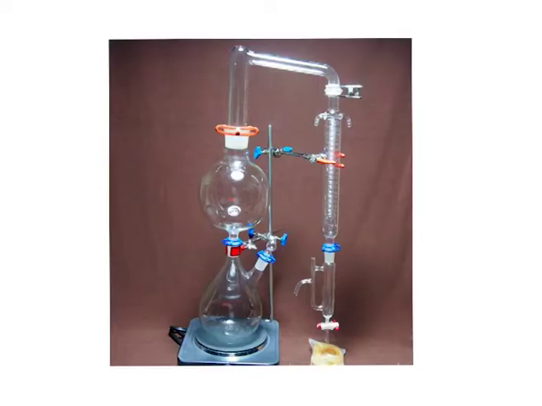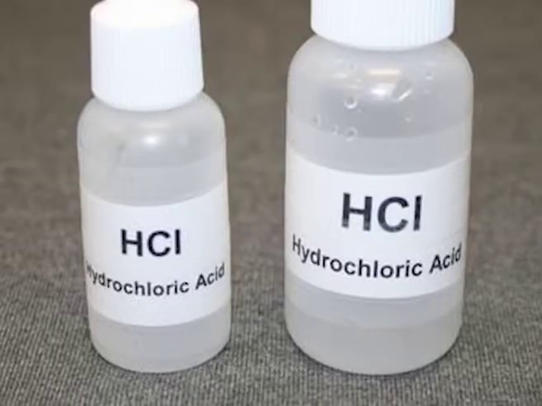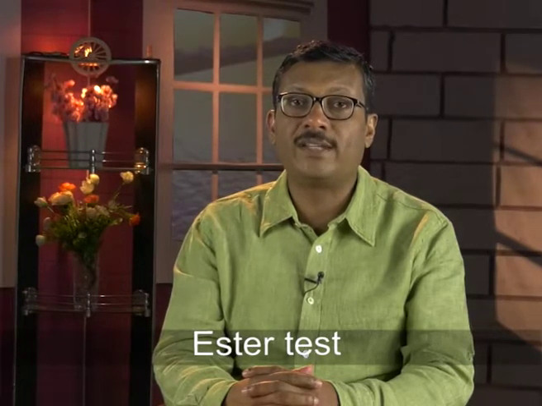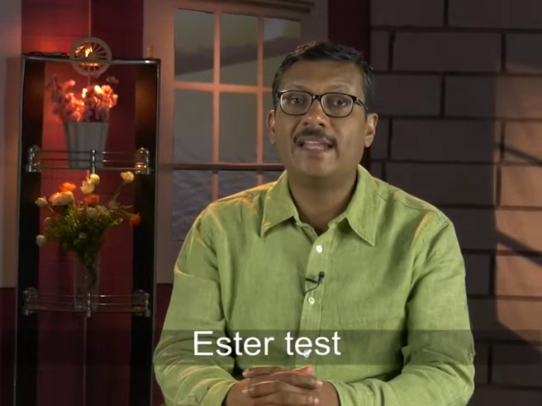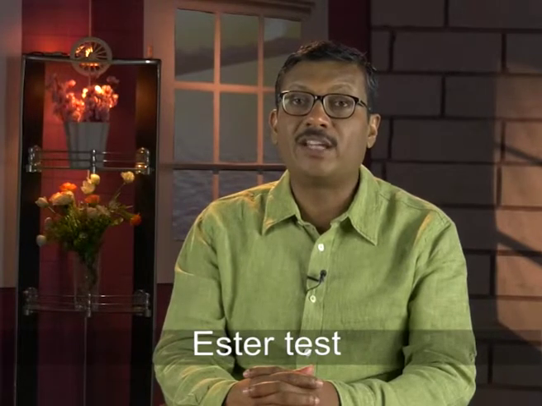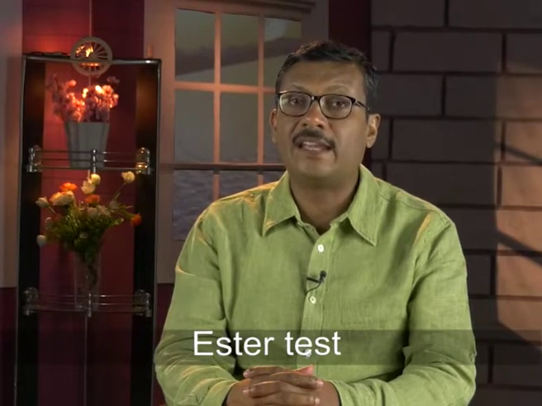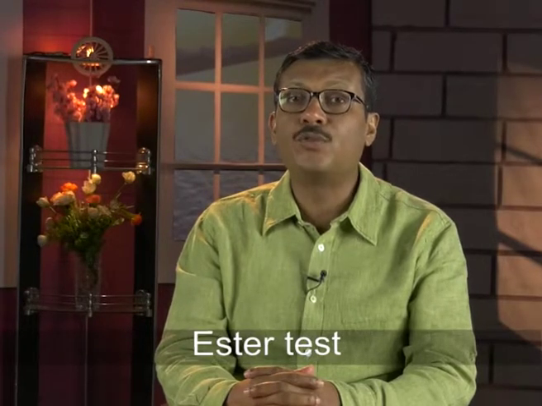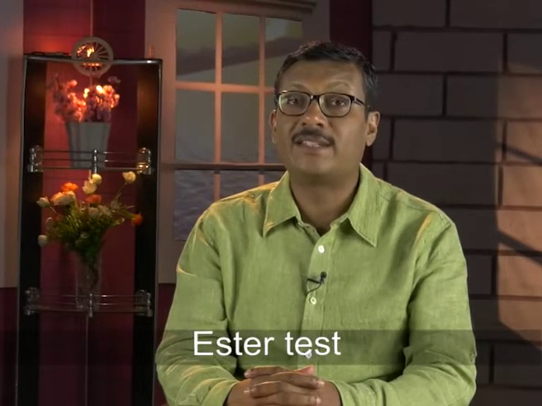Ester test. Reflux the extract for 1 hour with 5 ml dilute hydrochloric acid and then add an equal amount of distilled water to it for dilution. After that, place it at a temperature of 8 to 10 degrees centigrade for about half an hour. A fruit-like smell shows the presence of Calotropis substance. With this, we come to the end of preliminary examination of the above mentioned plant poison.